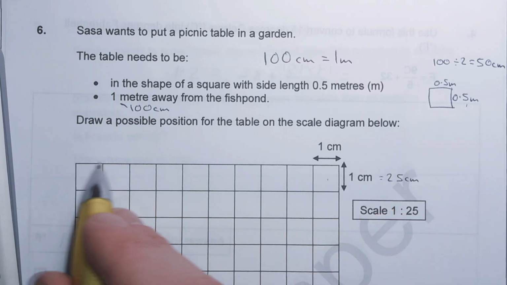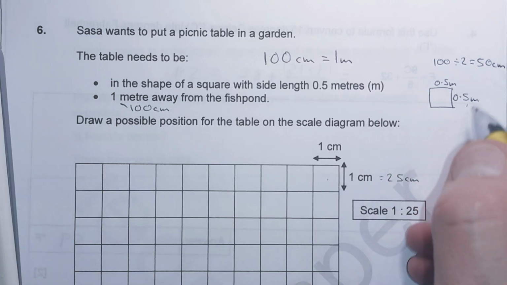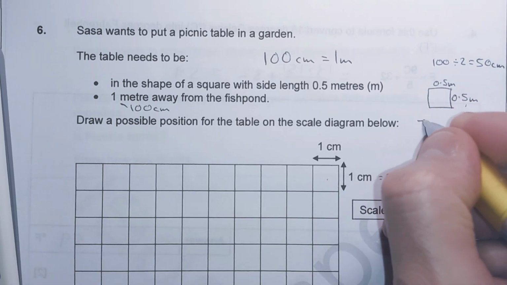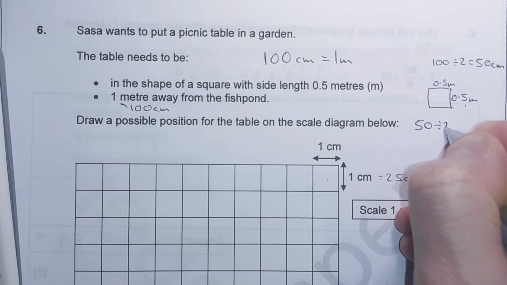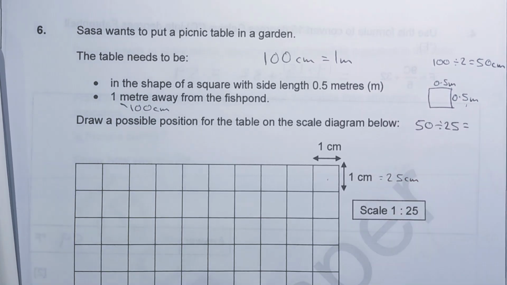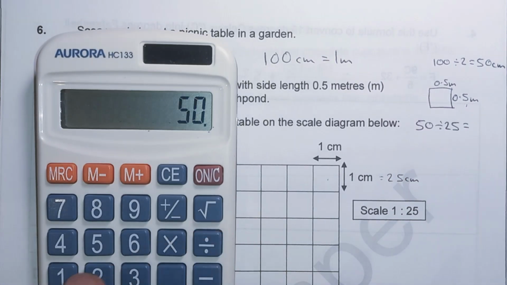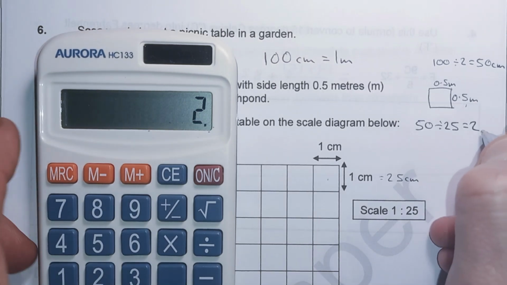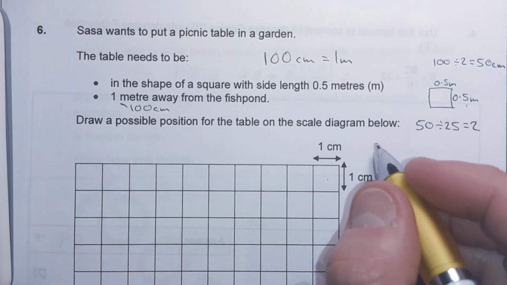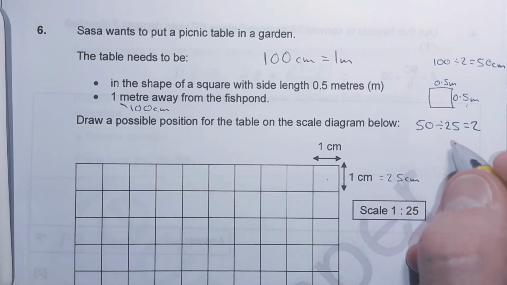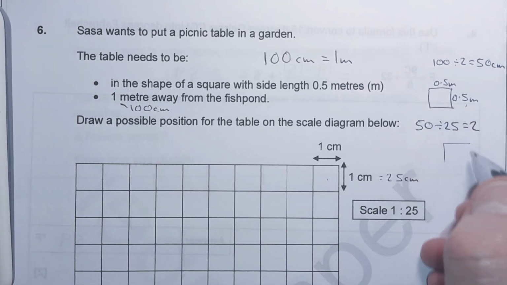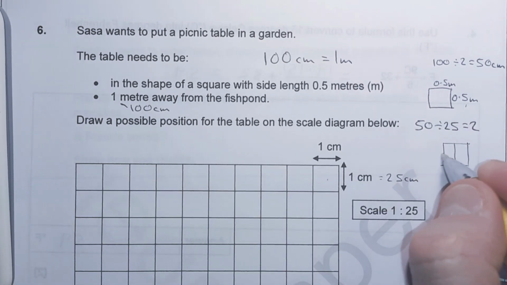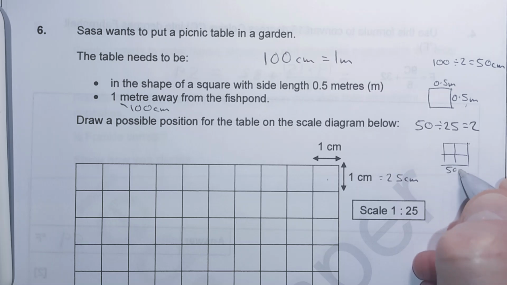We want to turn it into numbers of squares on the grid. So what we need to do is 50 divided by 25. Well, that's 2. Okay, so that means that we want this grid to be 2 squares.